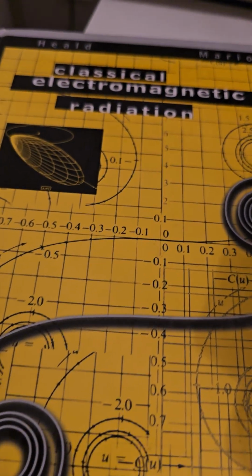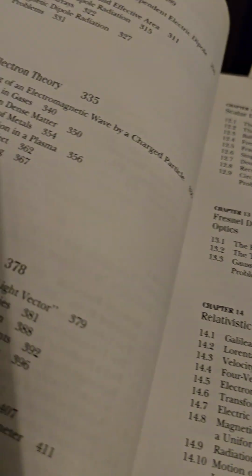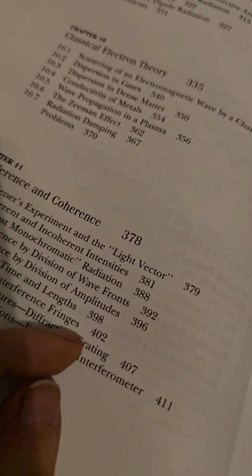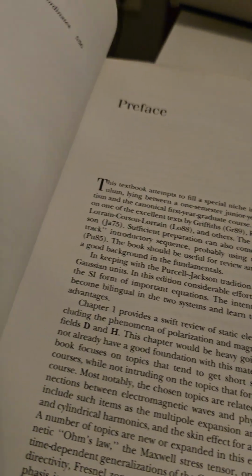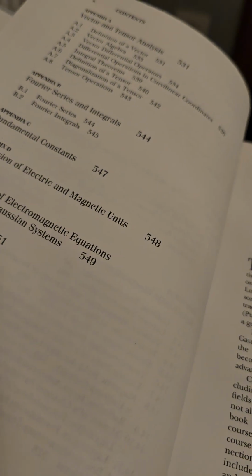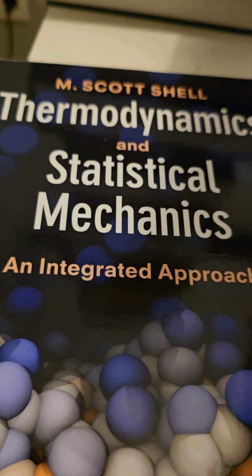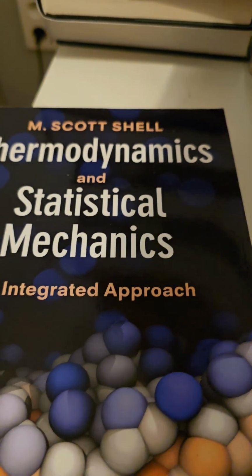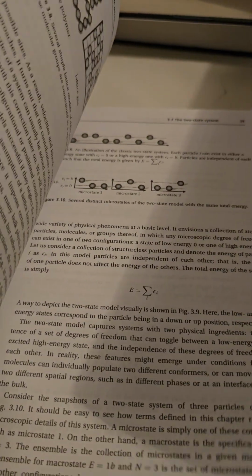Here we see Classical Electromagnetic Radiation by Heald and Marion. It's a follow-up book on classical electrodynamics, and it deals all with electromagnetic radiation and everything to do with it. Here we have Thermodynamics and Statistical Mechanics by Schroeder. It deals with both statistical mechanics and thermodynamics in the same way. Not my favorite book on the topic, but yeah, it's not bad.